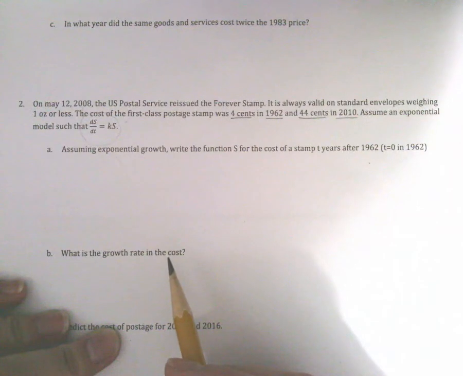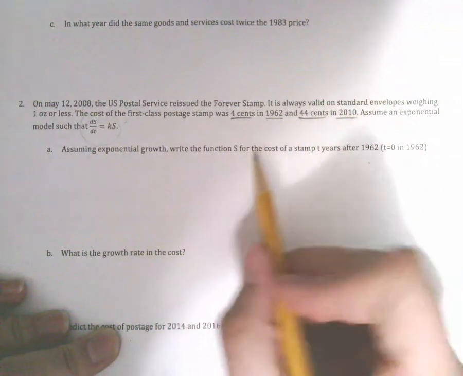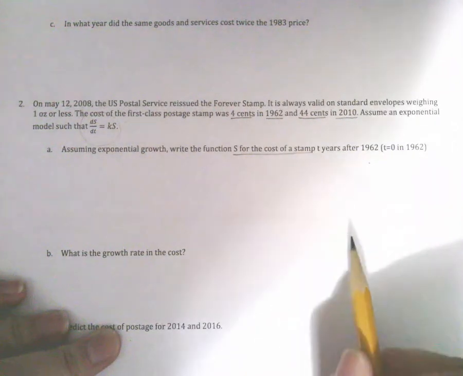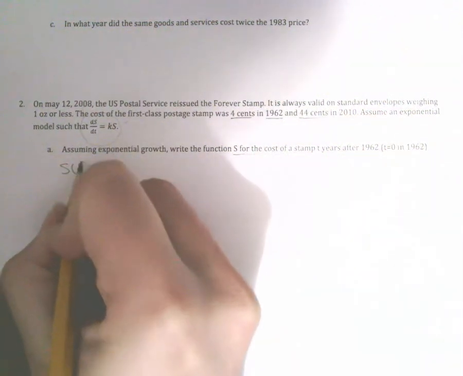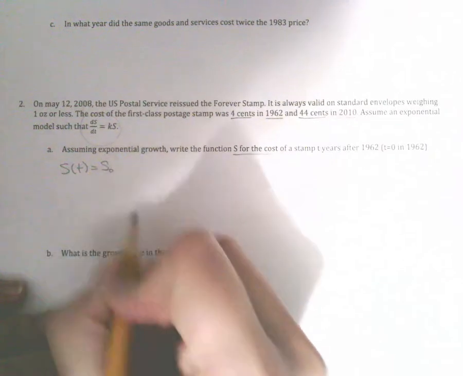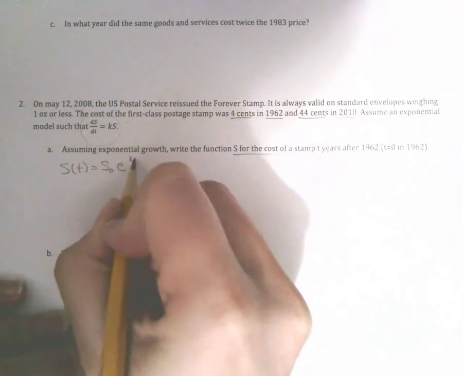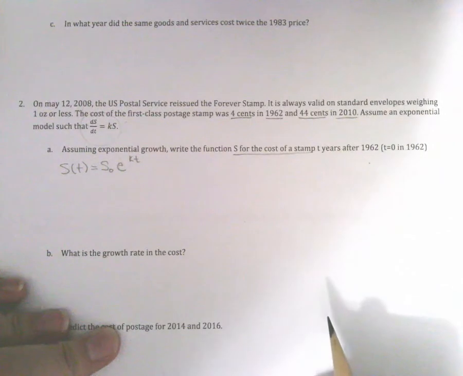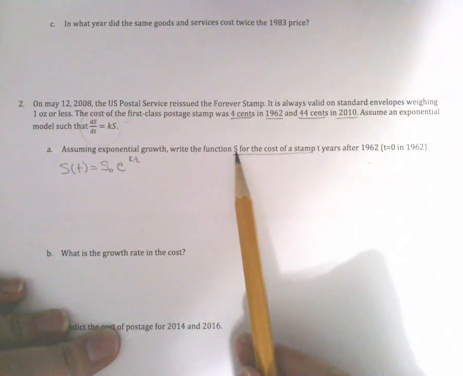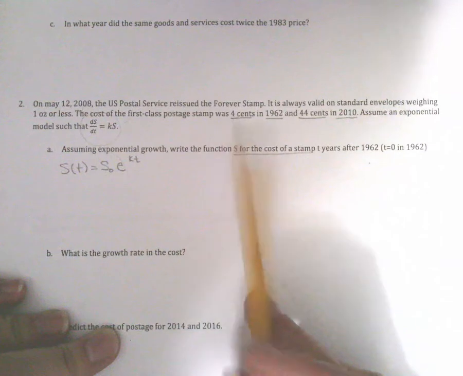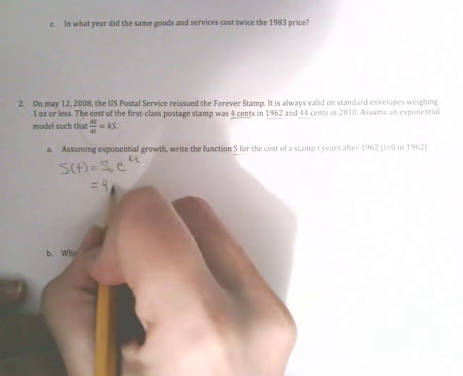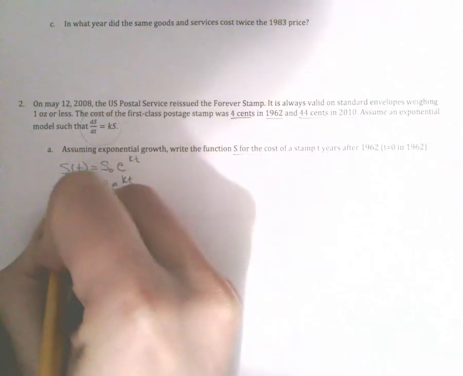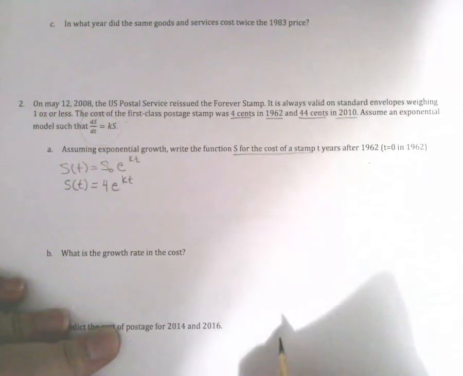So S is going to be the cost of the stamp, and then t is going to represent the number of years after 1962. So in general, we know that our function has to be S of t equals S sub 0 times e to the kt for an exponential growth. We do know the original cost. It's going to be 4 cents. So I'm going to substitute that in for the initial cost. What we don't know is k.